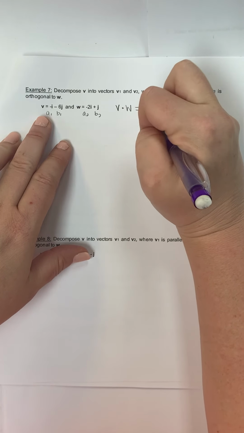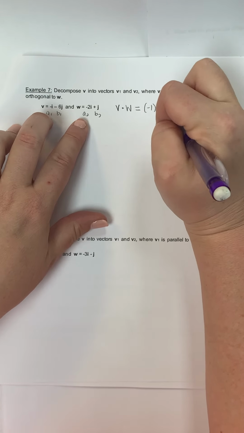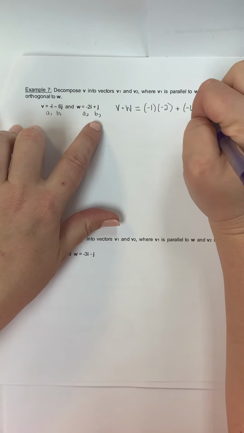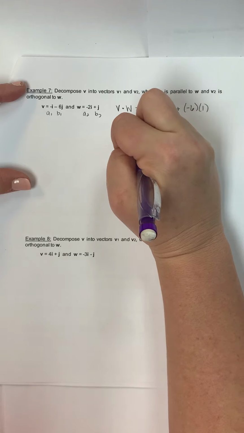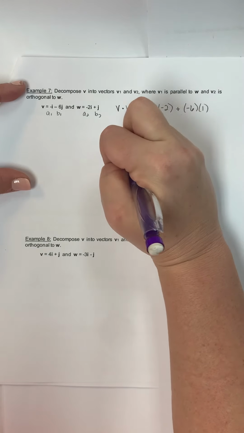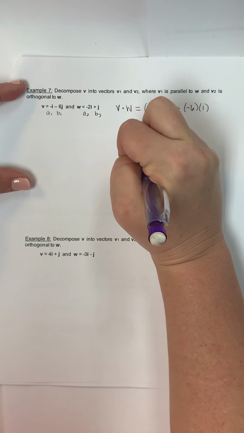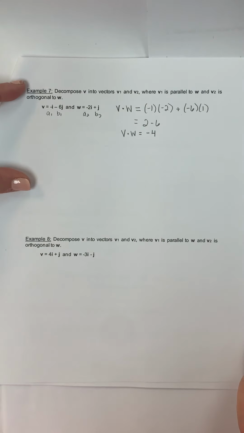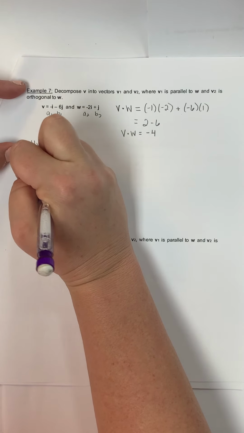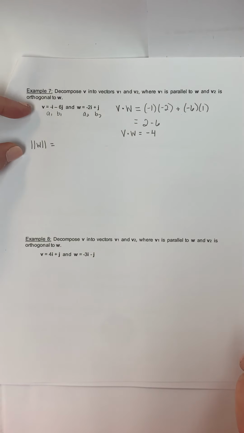I'm gonna have -1 times -2 plus -6 times +1. So it's gonna give me +2 minus 6. My dot product is -4. Okay, now remember I need the magnitude of W, not of V, just of W.